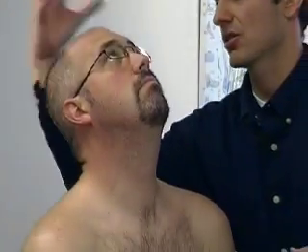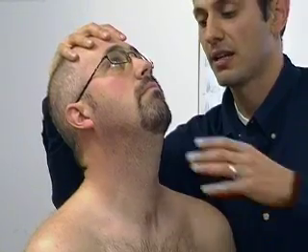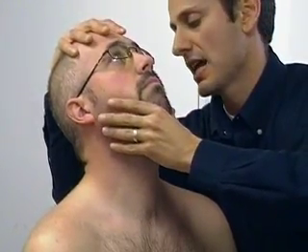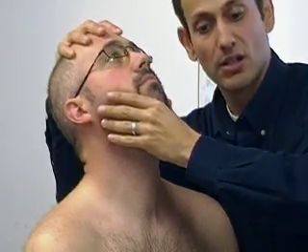Here I'm going to bring my right hand to their forehead and my other hand to the chin, and I'm going to take them into extension, feeling for end range, and asking them again about any increase, decrease, or change in their symptoms. So that's cervical extension. Now I'm going to look at cervical rotation, again establishing resting symptoms.